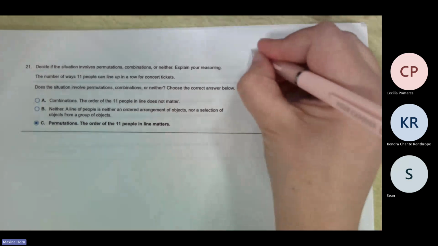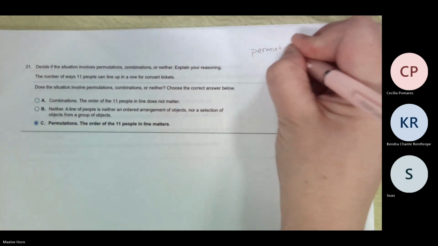Right, number 21. Decide if the situation involves permutations, combinations, or neither. Explain your reasoning. The number of ways 11 people can line up in a row for tickets. Okay, so remember the definitions here. Right? Permutations, the order matters. It is important.